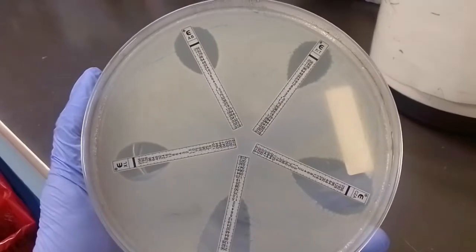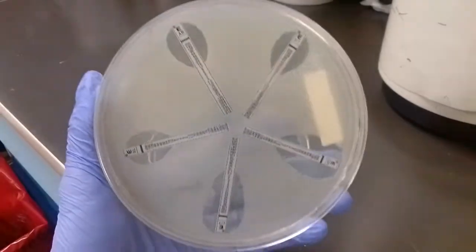Hey everyone, this is Dylan here, and today I'm going to go over drug sensitivity testing. So there are three main ways to do drug sensitivity testing in the lab.